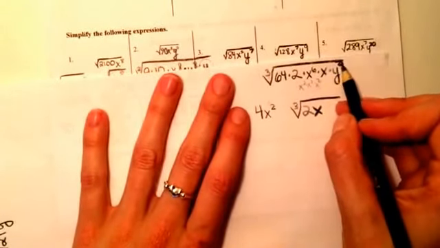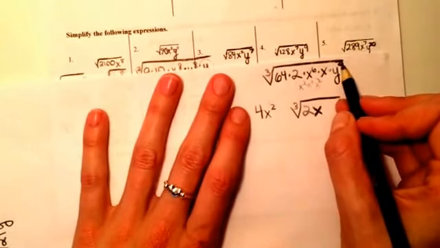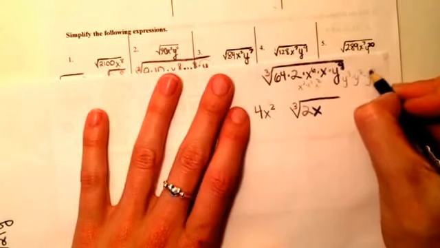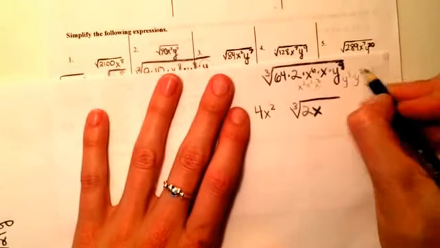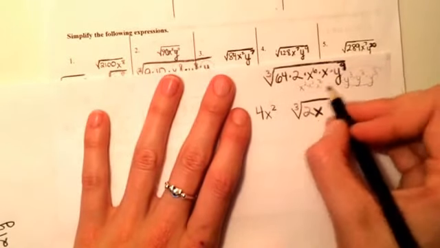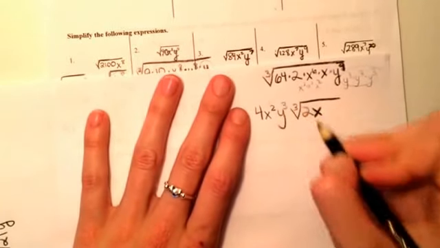And the cube root of y to the 9th. Well, what times itself 3 times is y to the 9th? That's y cubed. Y cubed times y cubed times y cubed, because we add exponents. That'll get you y to the 9th. So y cubed times itself 3 times gets you y to the 9th. And that's your cube root answer.